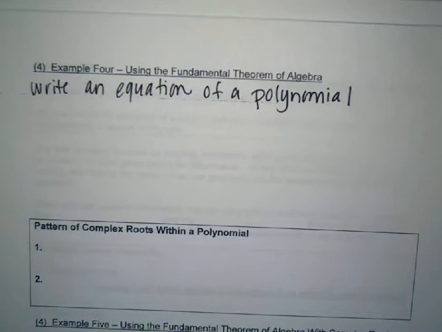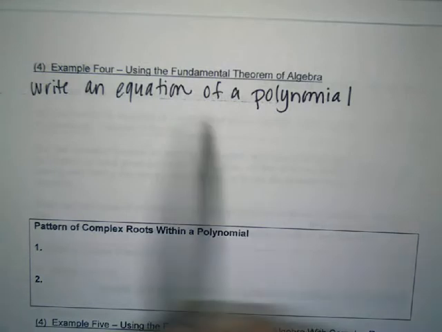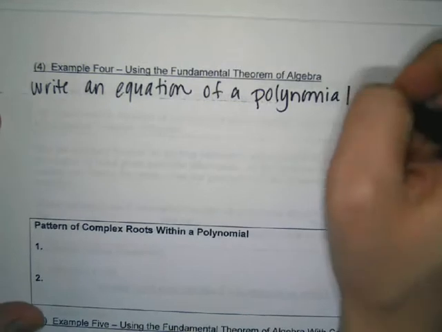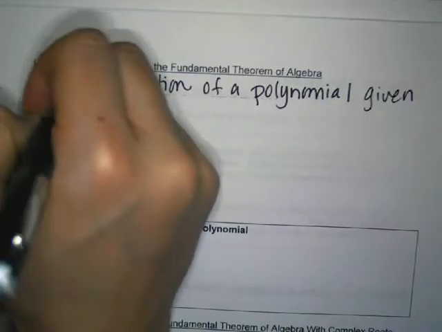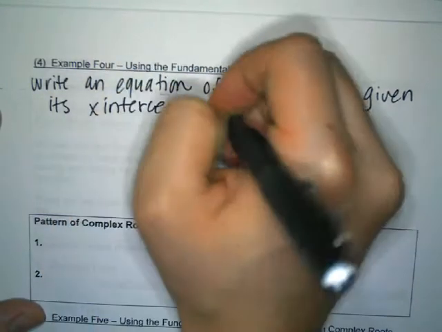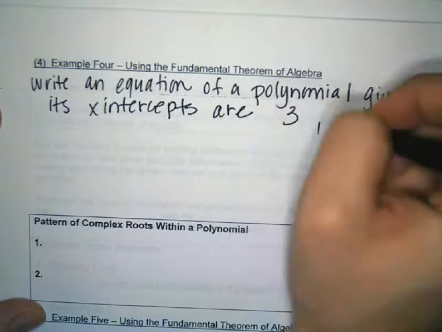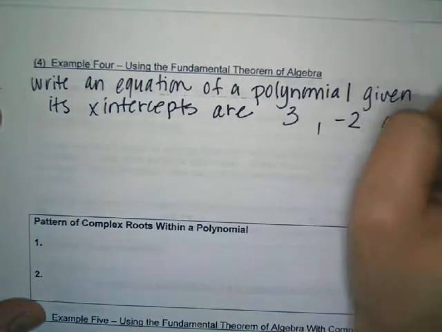This could refer to a quadratic, because that usually has how many terms? 3: an x squared, an x, and then a constant. It could refer to a cubic, because that has 4 terms: a cube term, an x squared, an x, and then a constant. So I'm not telling you which one it is. We're going to determine that at the end. So write an equation of a polynomial given its x-intercepts are 3, -2, and 5.